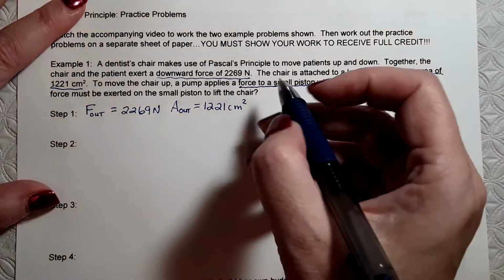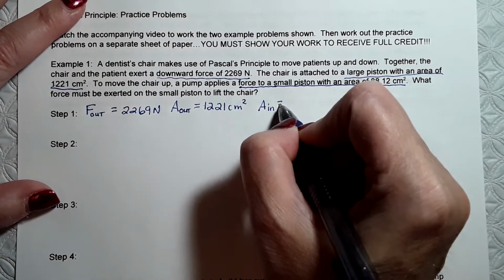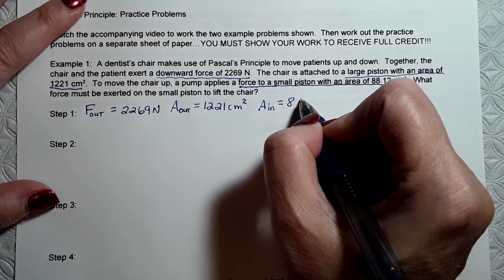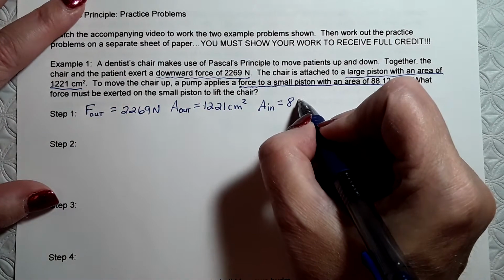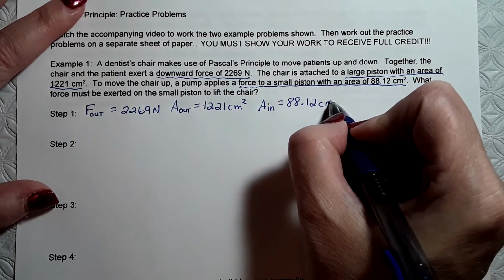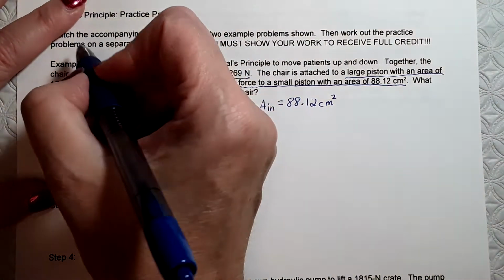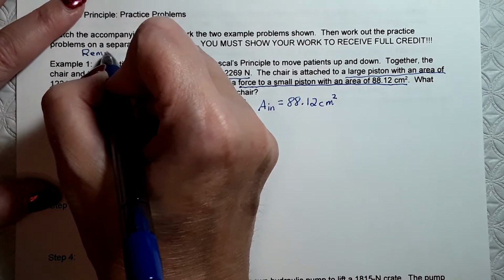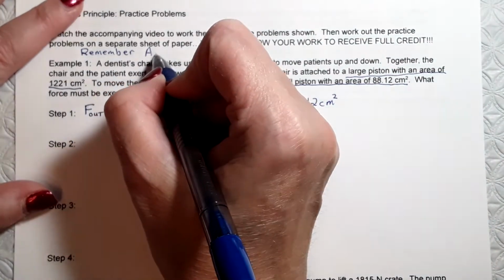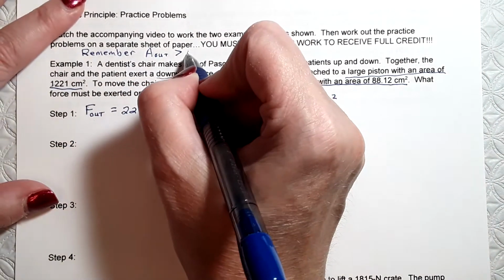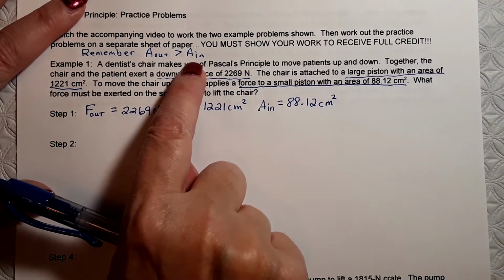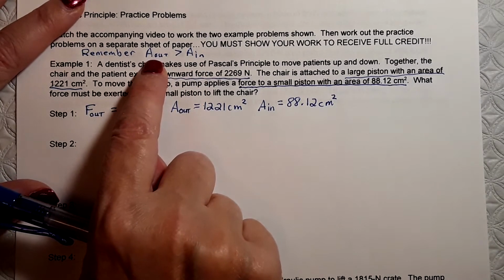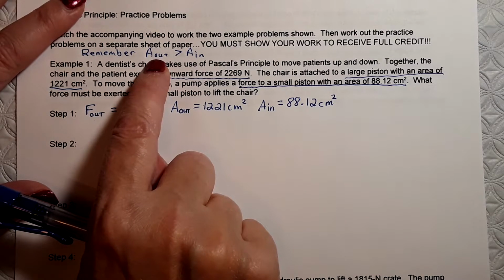So the small piston is what you push on with the pump, okay? And it has this smaller area. Now that's something you want to remember. The input area piston is always the smaller of the two. The output will be the larger, and the input will always be the smaller, okay? So write that down right here if you can't remember. A out should always be larger than A in, okay? This should be the small one that you push on. And then the hydraulic system uses the larger output piston to push up on the object to be moved, okay?